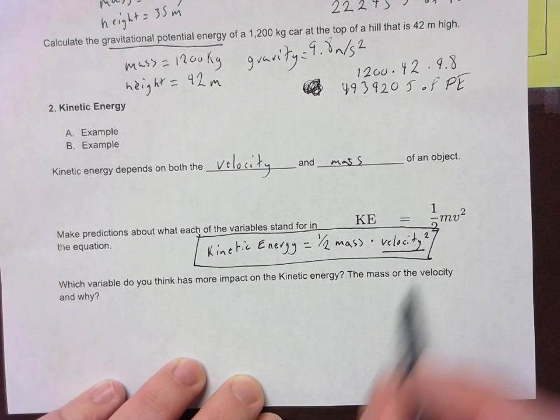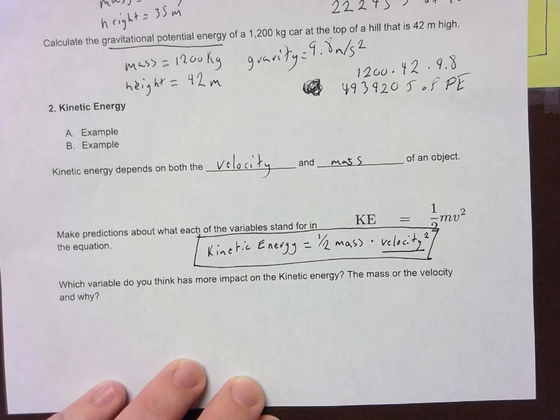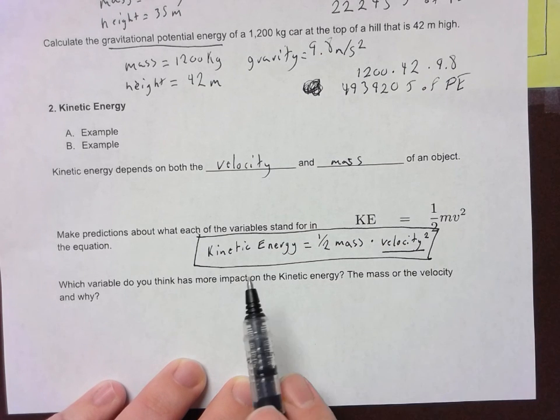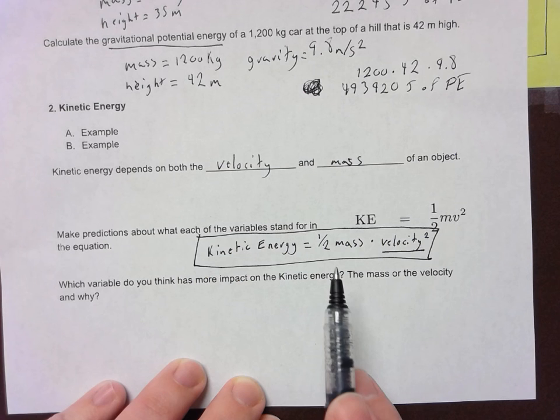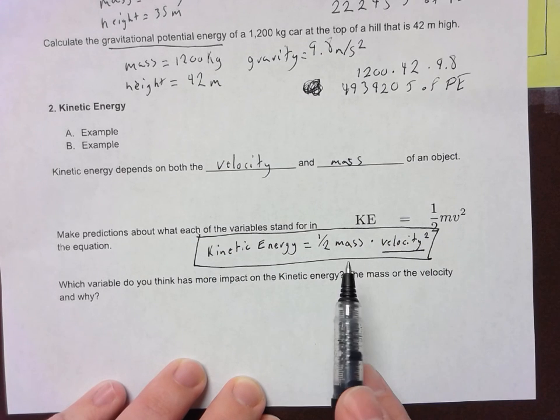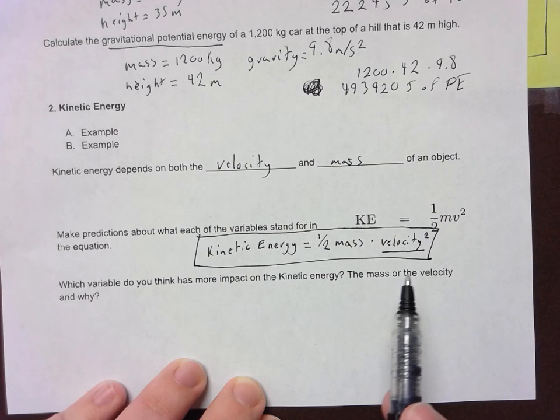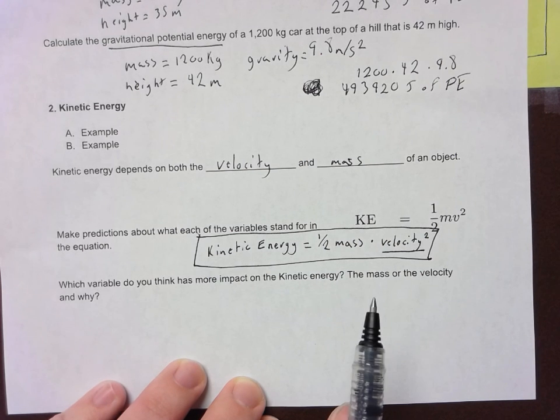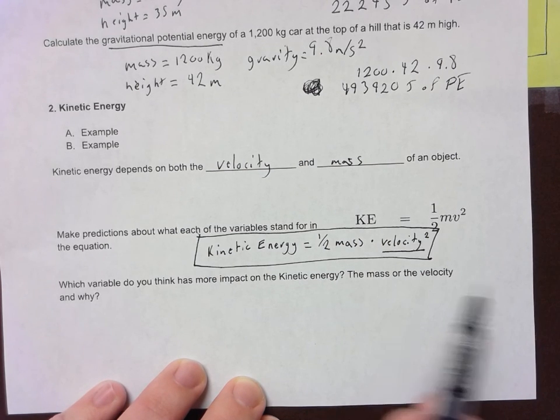So a baseball moving at a faster speed is going to have more kinetic energy than a bowling ball moving at a much slower speed. Doesn't mean it's not going to break your foot when it hits you as a bowling ball, but it could cause death if the baseball is going fast enough.